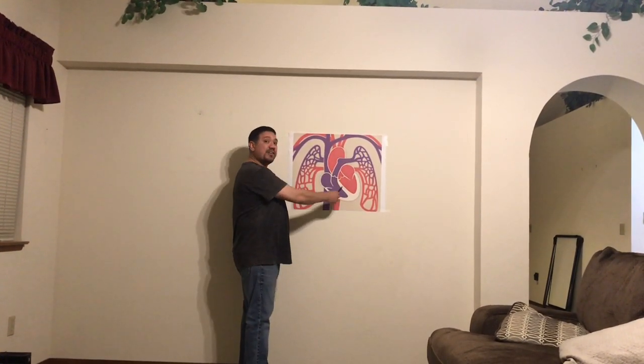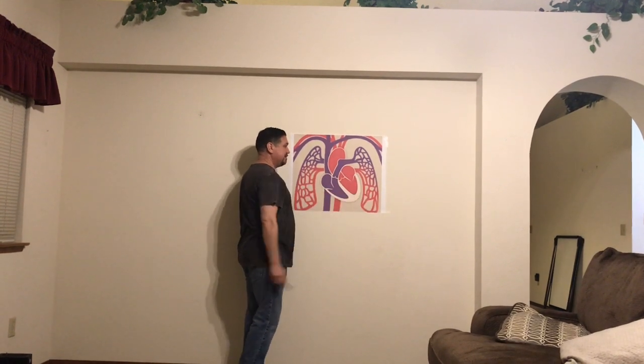Hi, my name is Albert Flores, and I'm with West Hills College, here to teach incoming students about the function of the heart. This is a diagram of the heart and the lungs.